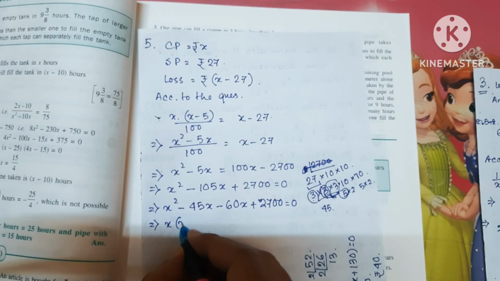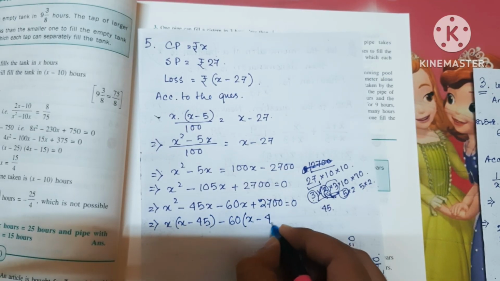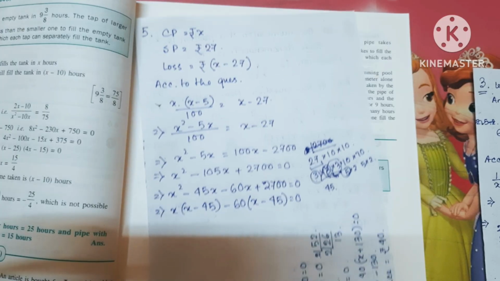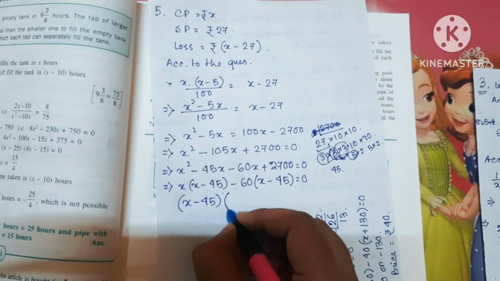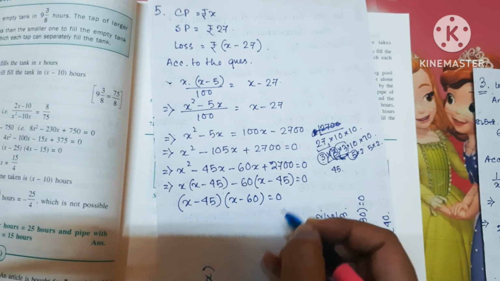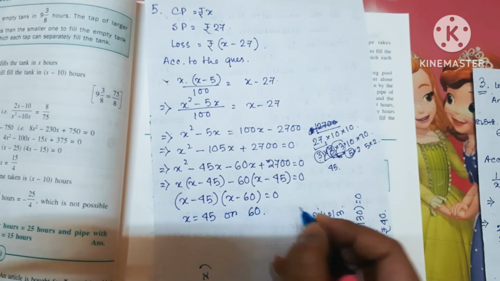Okay, now x minus 5 minus x minus 4 5. That means x minus 45, x minus 60 equal to 0. That means x equal to either 45 or 60.